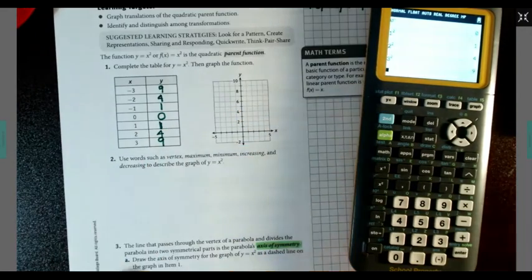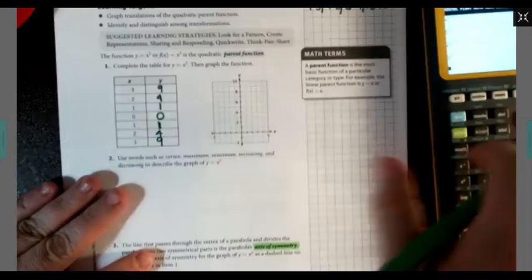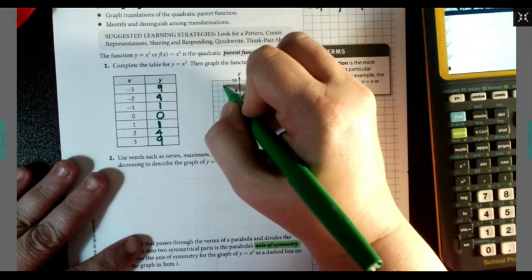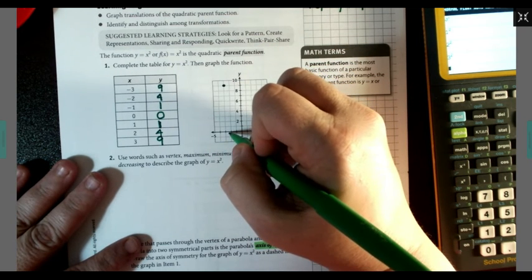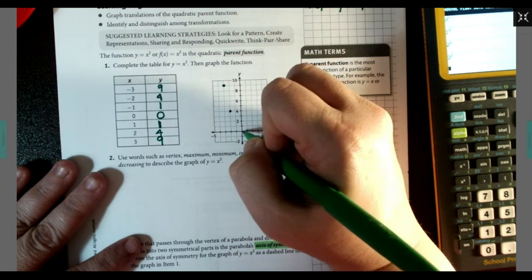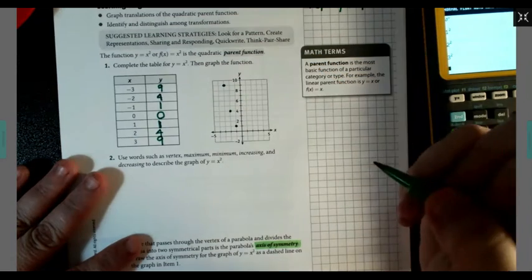It asks me not to complete only the table, but to also complete the picture. So we've got -3 up to 9 is here. -2 up to 4 is here. -1 up to 1 is here.